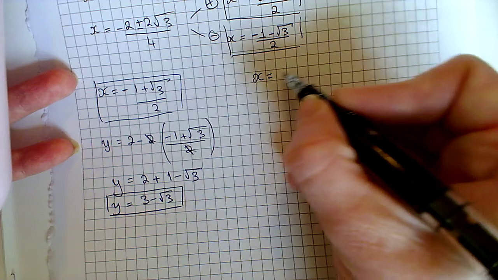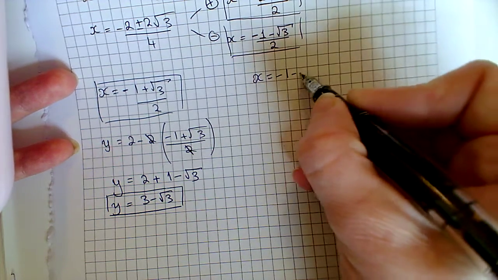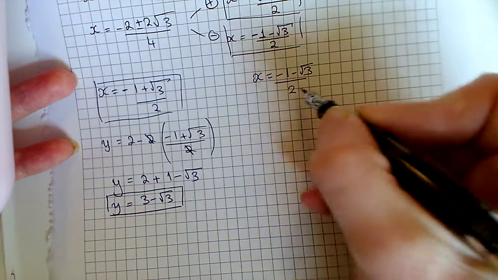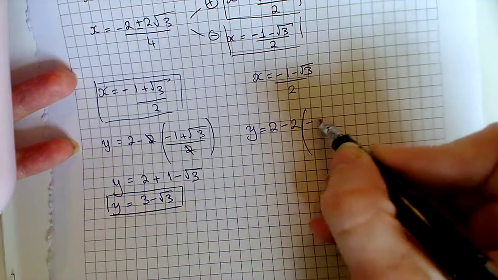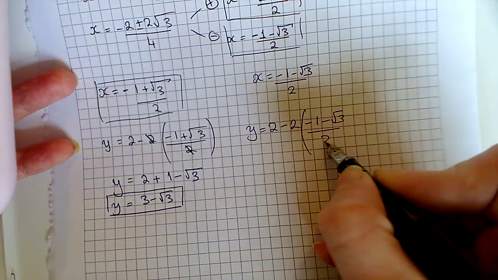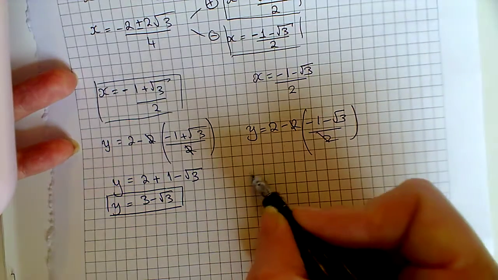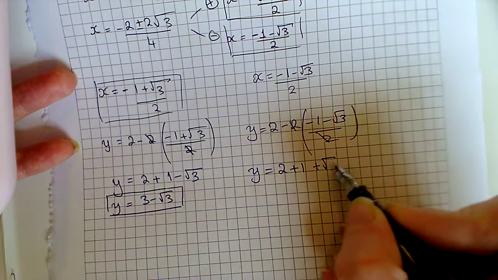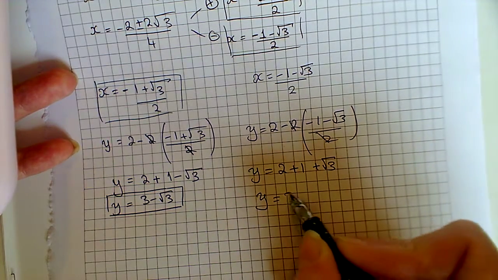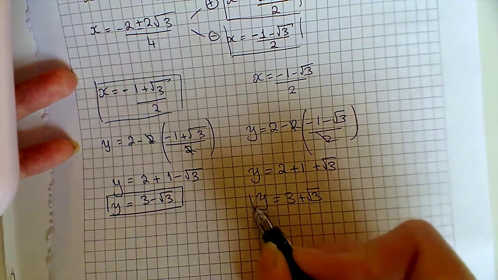And when x is minus 1 minus the square root of 3 over 2, y will be 2 minus twice minus 1 minus root 3 over 2. The same thing happens, and y will be 2 plus 1 plus the square root of 3. Y will be 3 plus root 3.